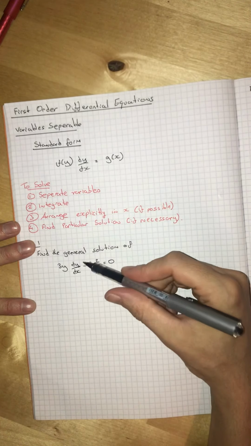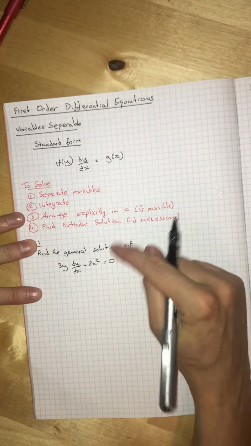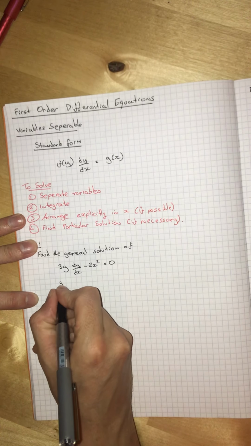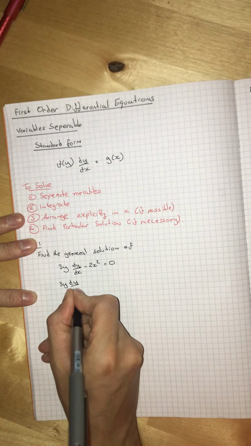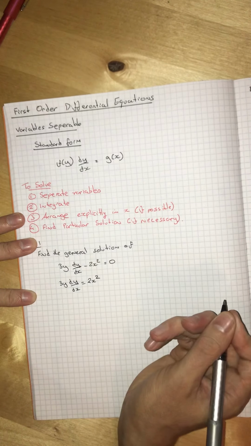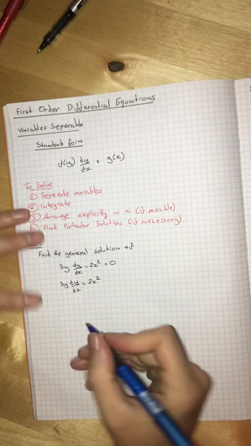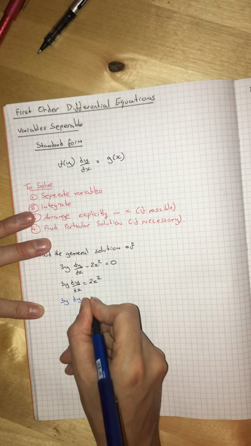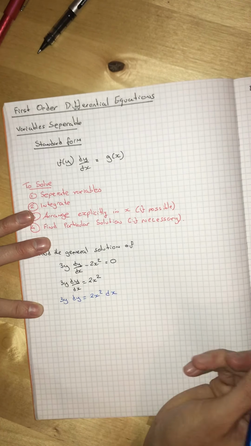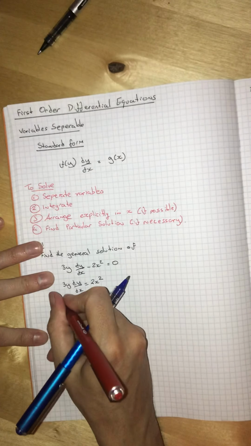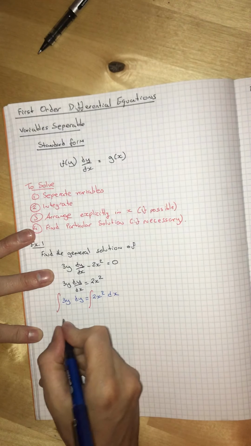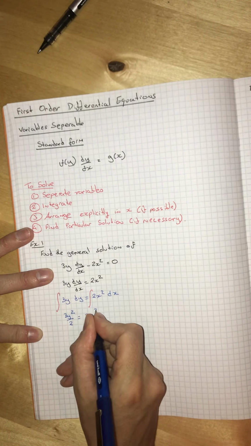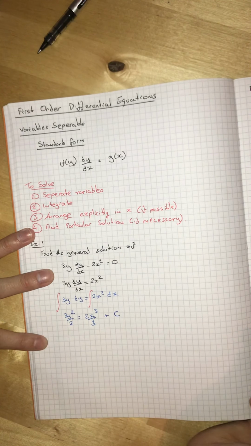Find the general solution of 3y dy by dx equals 2x squared. The first thing we should notice is that it is not in the standard form. So let's firstly put it into the standard form. Now it is. So let's separate the variables. Let's bring the dx up, and we get 3y dy equals 2x squared dx. I can now integrate both sides, which will give me 3y squared over 2 will equal 2x cubed over 3 plus the constant of integration.